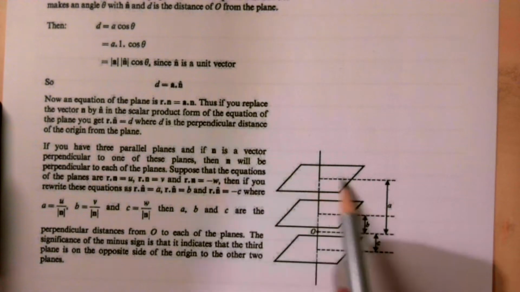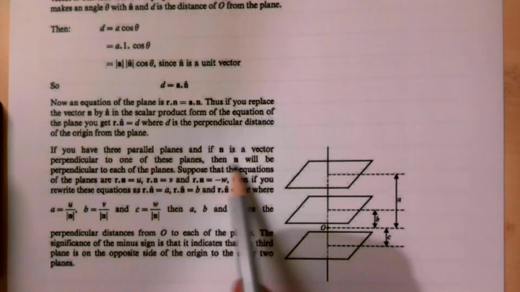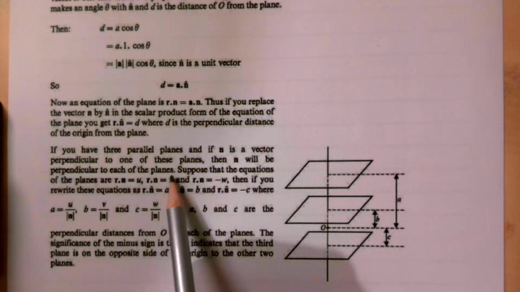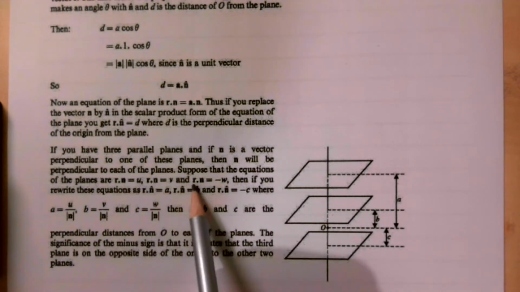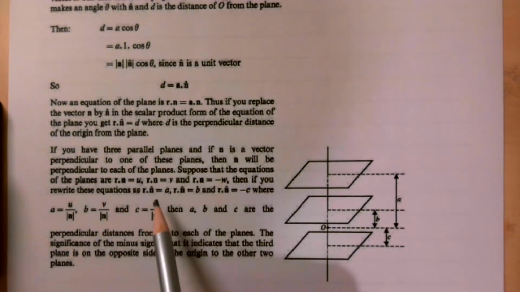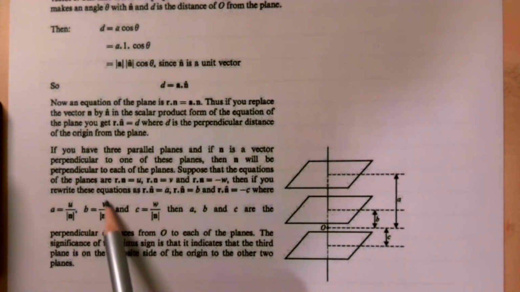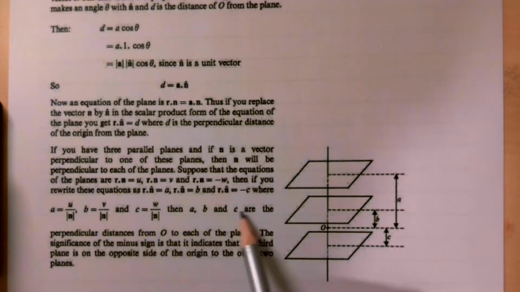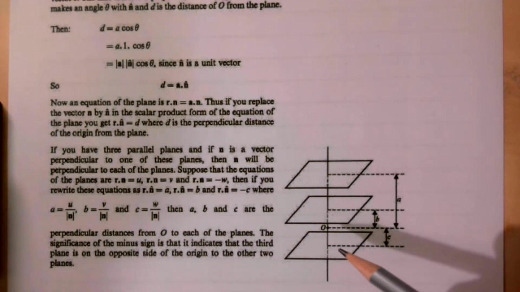If you have 3 parallel planes, 1, 2, 3, and n is a vector perpendicular to one of these planes, then n will be perpendicular to each of these planes. Suppose the equations of the planes are r dot n equals u, r dot n equals v, r dot n equals minus w, going that direction. Then if you rewrite the equations as r dot n equals a, r dot n equals b, r dot n equals c, where a is u over modulus n, b is v over modulus n, c is w over modulus n, then a, b and c are the perpendicular distances from O to each of the planes. The significance of the minus sign is that it indicates that the third plane is on the other side of the origin, and so that's how you can work out the distance.